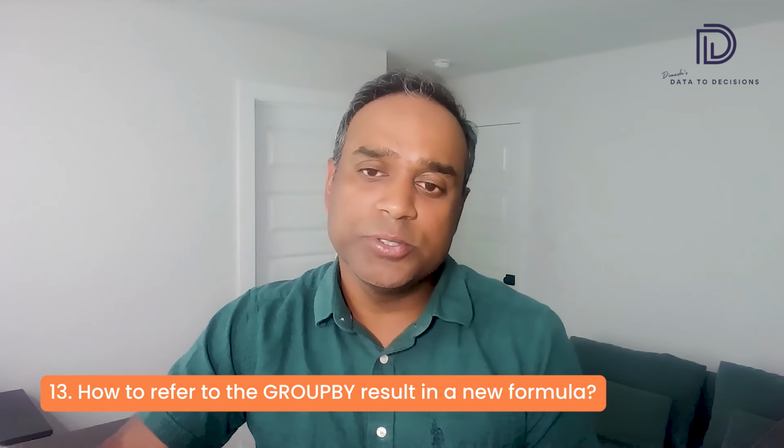Now, use case number 13: you get all these results from the group by function, but how do I build on them? In some cases, when you're building reports in Excel, you may want to build on top of this group by result. So you get a group by, and then let's say I want to build another formula based on this. So yes, you can do it.